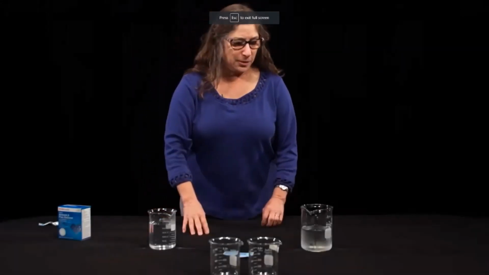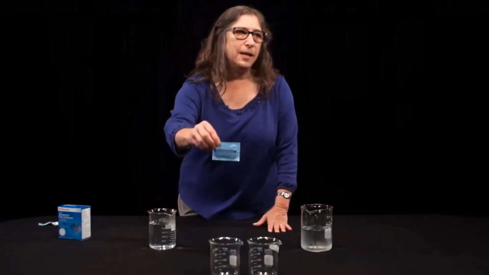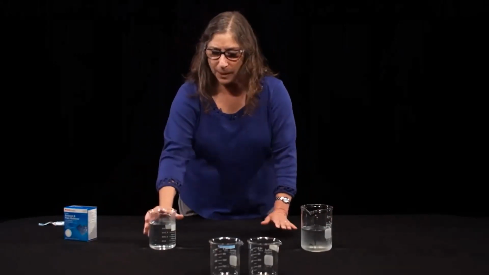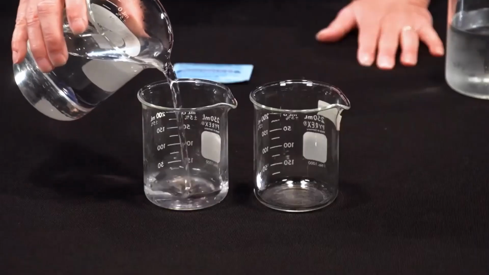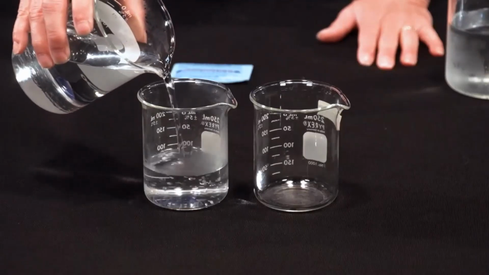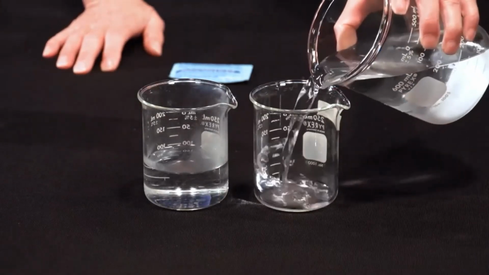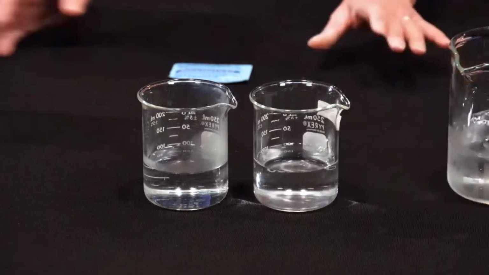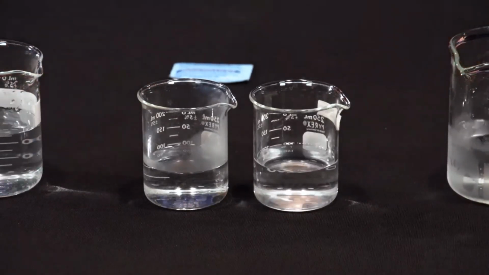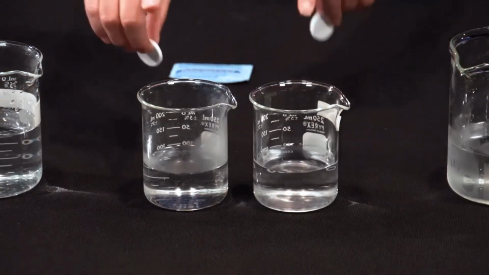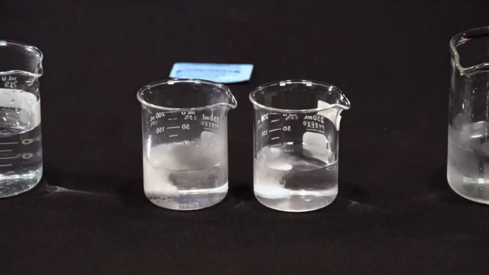I have with me two beakers, cold water and hot water, and some effervescent antacid tablets. I just picked these up at my local pharmacy. What I'm going to do is put 100 milliliters of warm water on this side, and on this side is the cold water, same volume, more or less. And I'm going to take one antacid tablet and put them in each of the two beakers. This one's cold, this one's hot, and we'll see what happens.